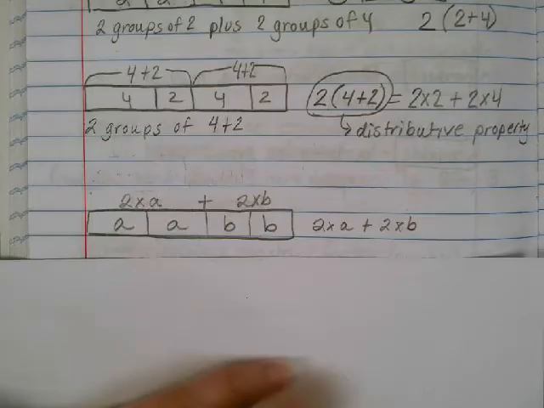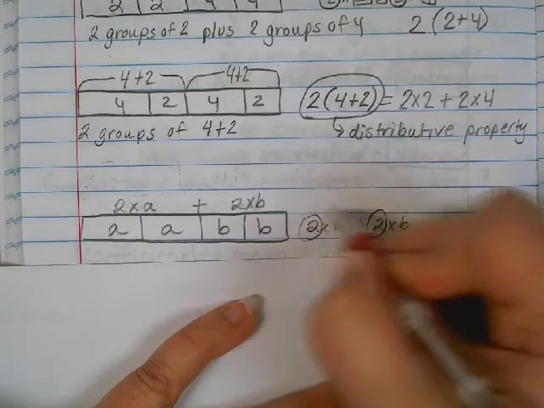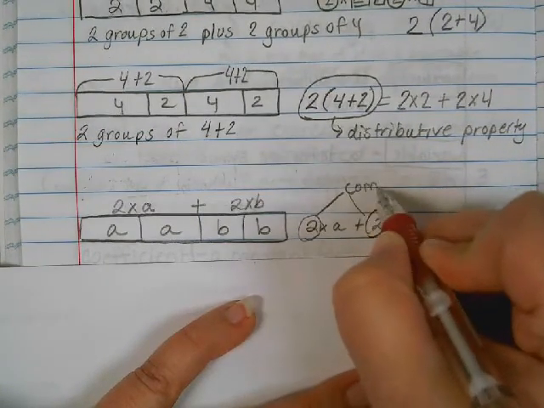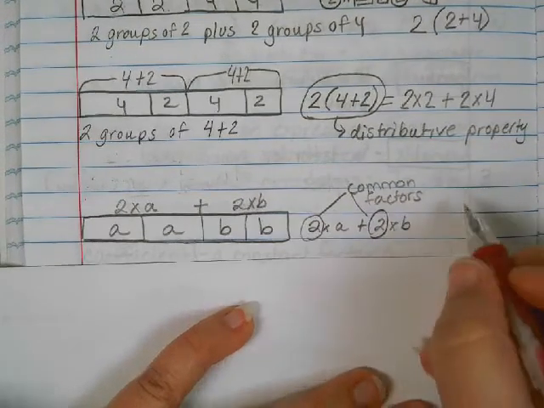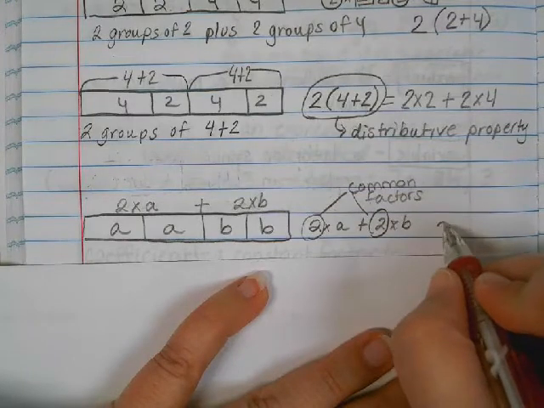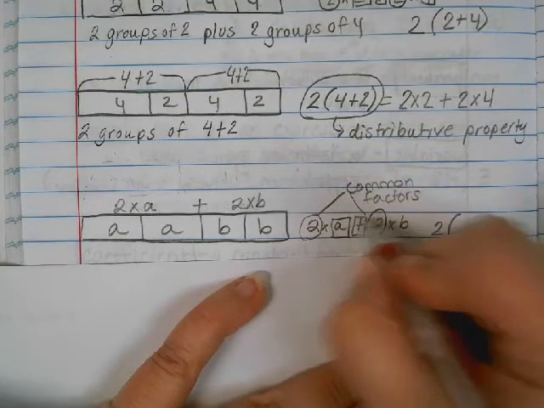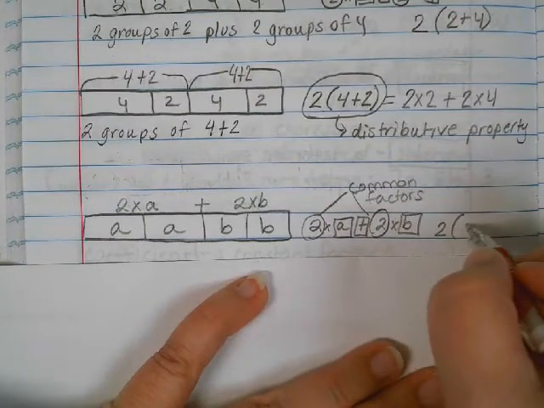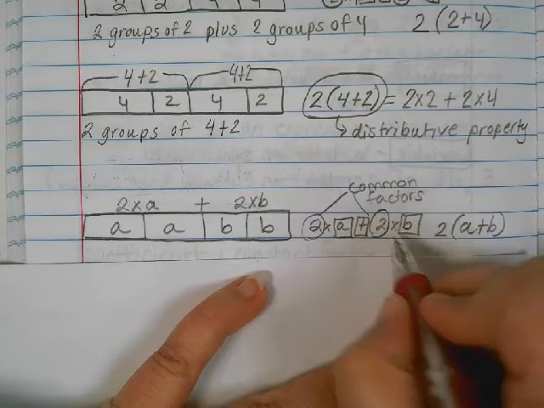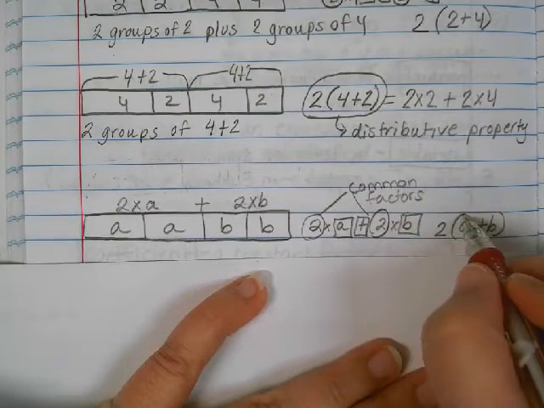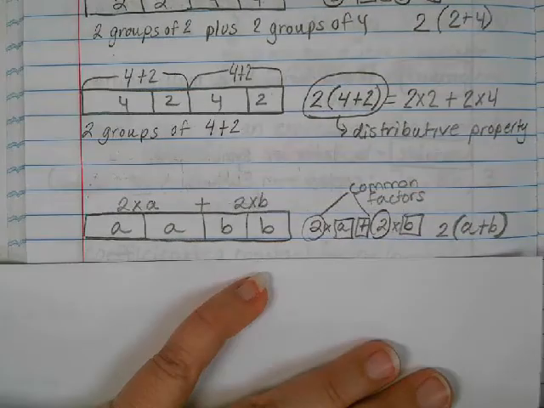When I combine the factors or look for common factors, these two are common. So I can list them separately. 2, and what I have left are A plus B. The multiplication symbols, remember, are represented with the parentheses, because parentheses means to multiply.